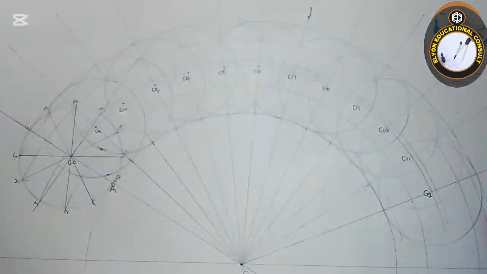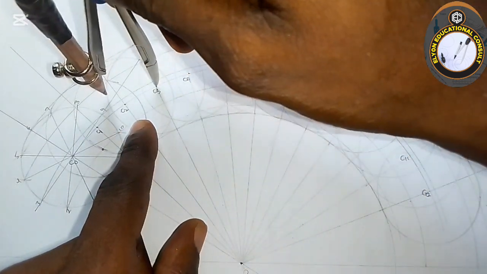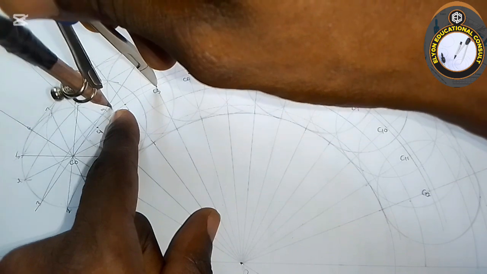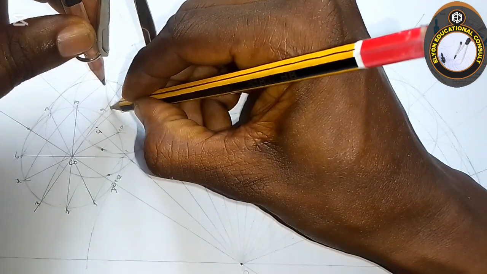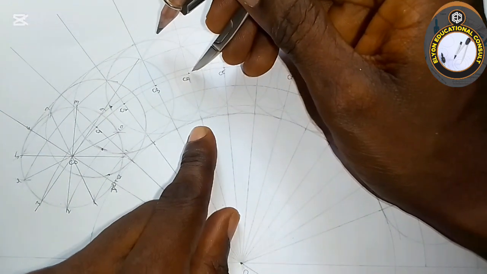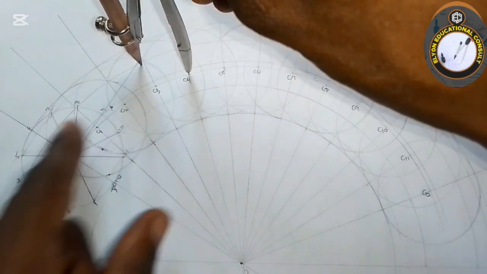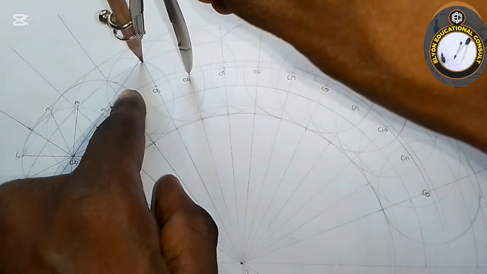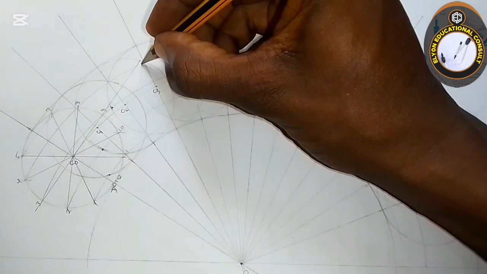I hope you can see that. Then go to C3, arc 3, the same way. This is arc 3. You can see, it's very easy when you follow it this way, so it will not be confusing at all. So this is the point. Go to C4 now. You'll be doing it gradually like that. C4, arc 4, from this point here. So this is the point.